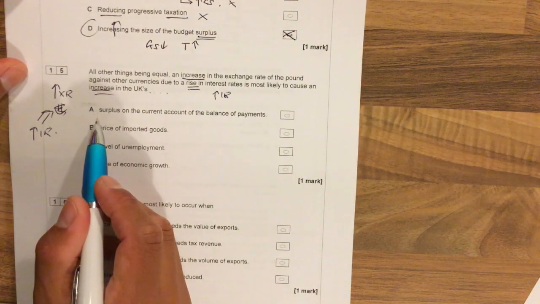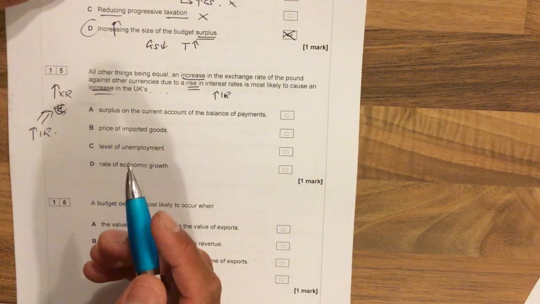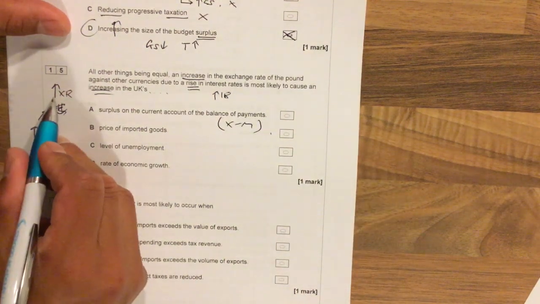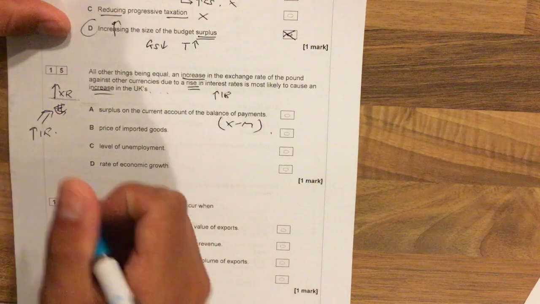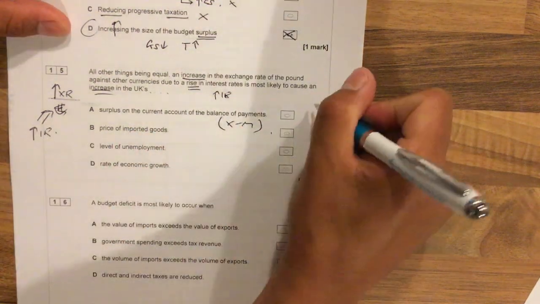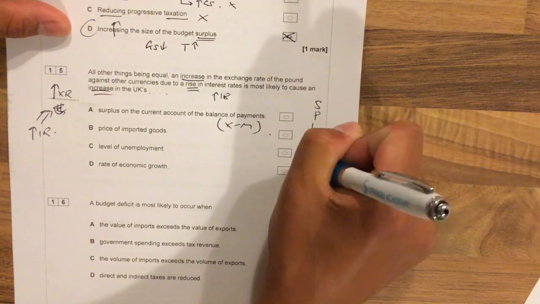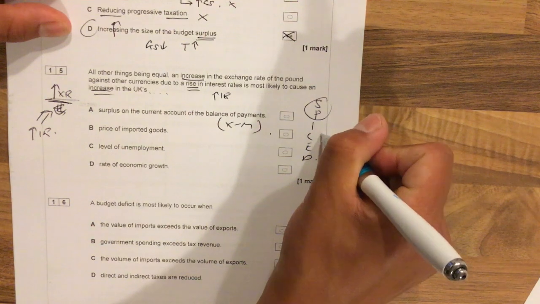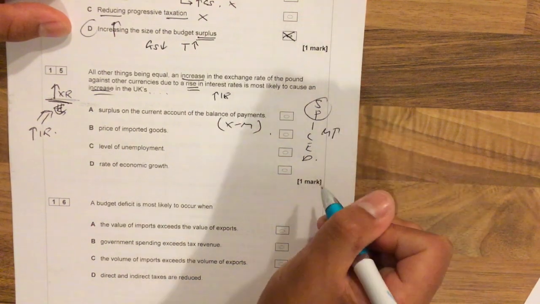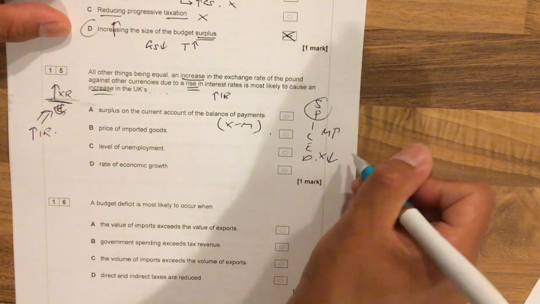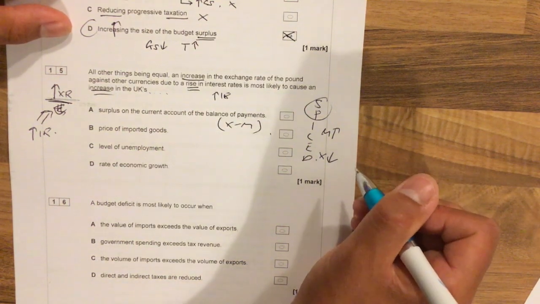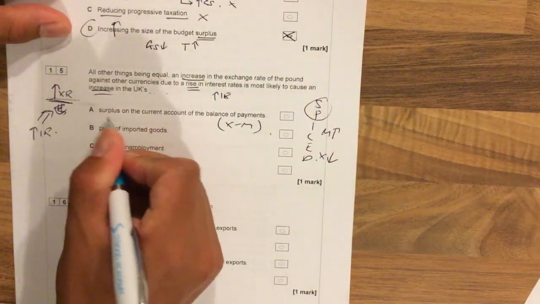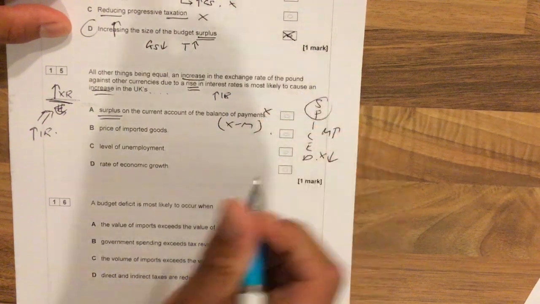So A, surplus on the current account balance of payments. So we're talking about balance of payments, so X minus M. If you've got your exchange rate going up, and I'm just going to go through it because it's so important, is SPICED, because exchange rate's going up, so that's a strong pound. Imports cheap, so if imports are cheap, then imports are going up. If exports are dear, then exports are going down. So overall, your net trade, your X minus M, must be going down. And that is effectively a deficit. So you're not going to have an increase in your surplus. So it is not that.